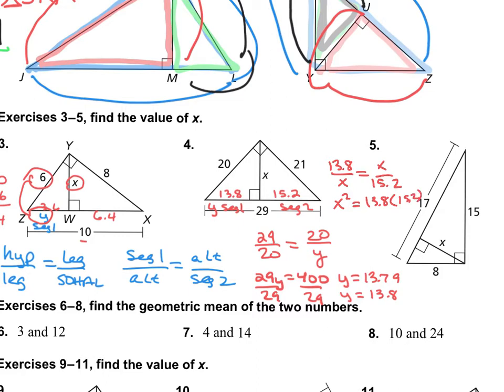When I multiply those, I get x squared is equal to 209.76. I need to square root that. So x is equal to 14.48, and I'm going to round that to 14.5.